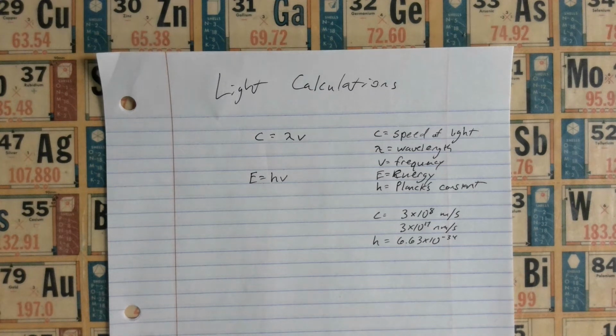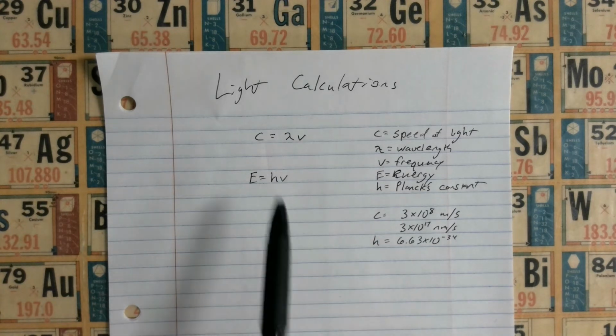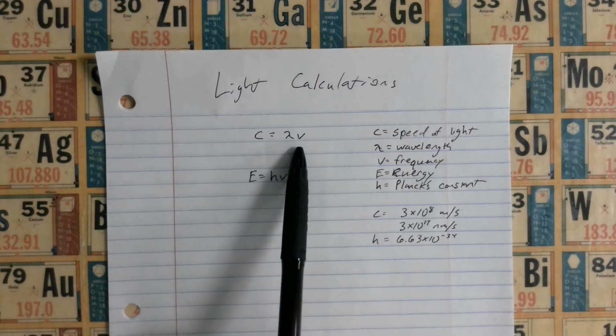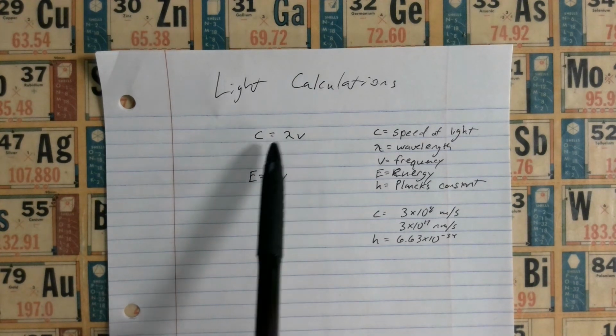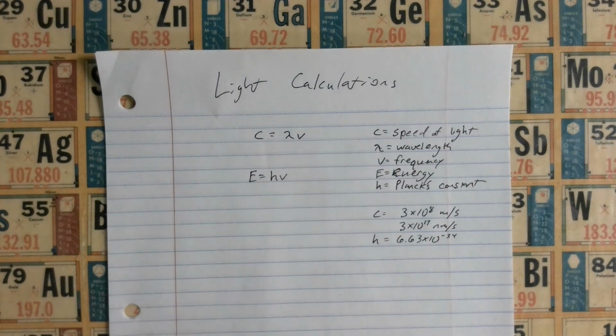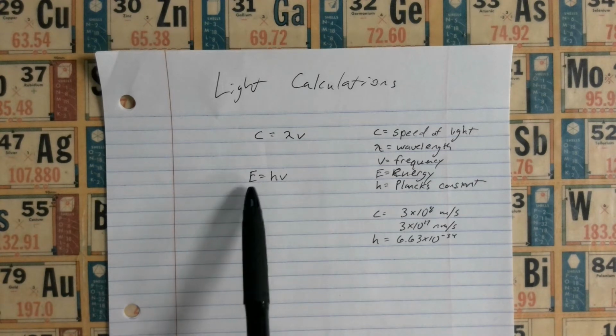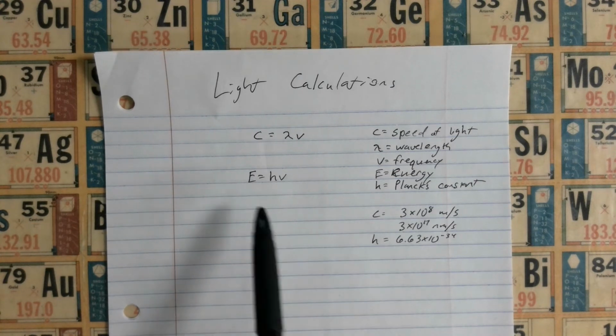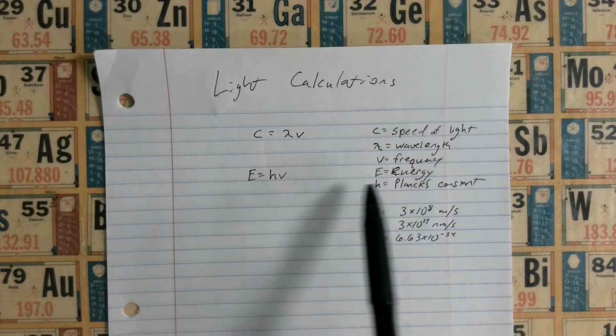Hello, welcome back. Today we are going to get into light calculations using these two equations to solve for things like wavelength, frequency, energy. So we have these two equations, c equals lambda nu, or lambda v sometimes, where c is the speed of light, lambda is the wavelength, and v is frequency. Then we also have E equals hv, where E is energy, h is Planck's constant, and v is frequency again.